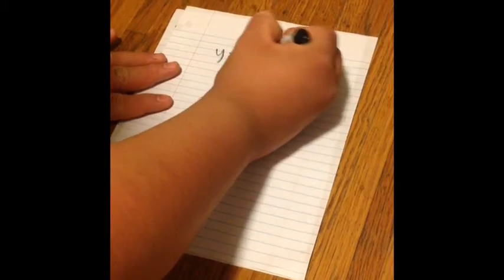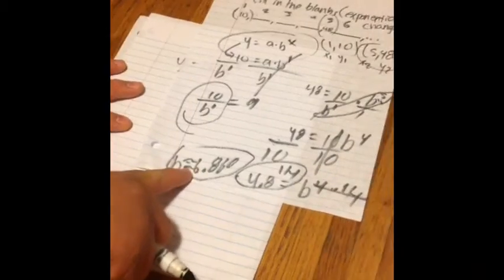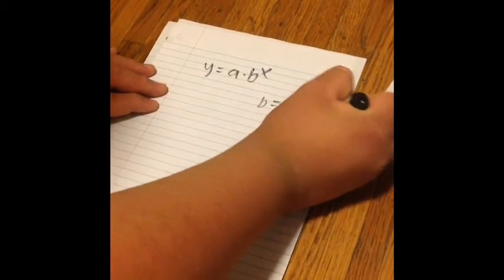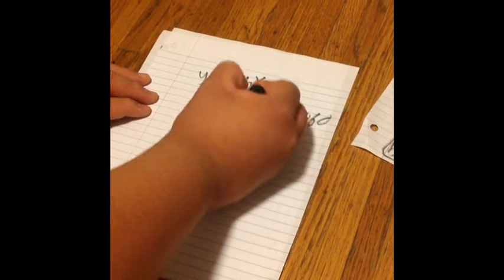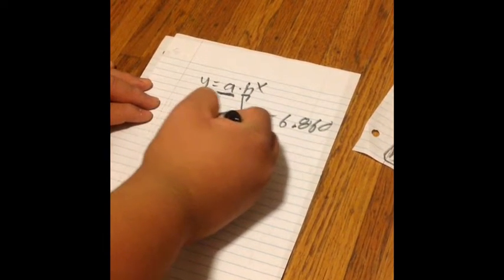Okay, so we're still using y equals a times b to the power of x. You already know b right here. It's 6.860. b equals 6.860. Now you need a, so then you plug this into the equation.